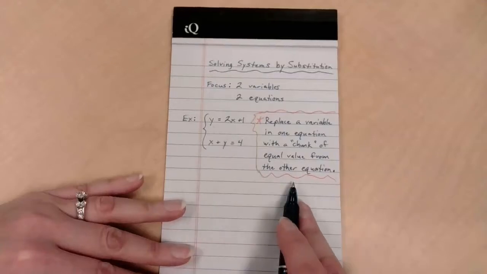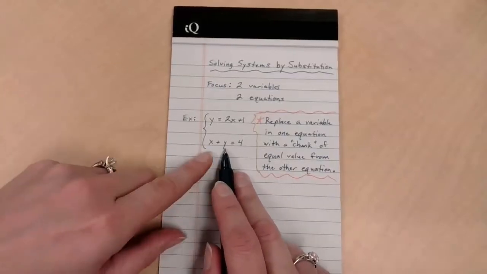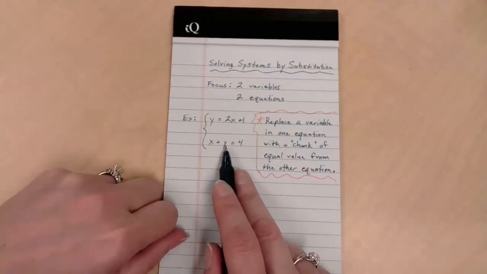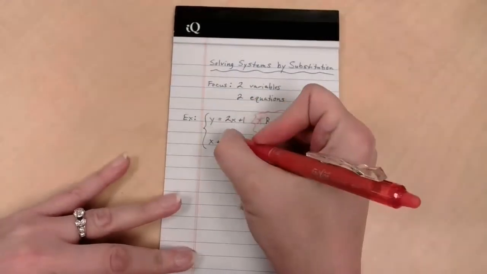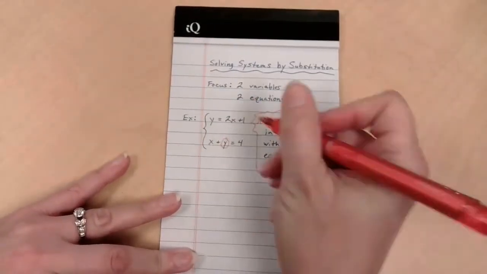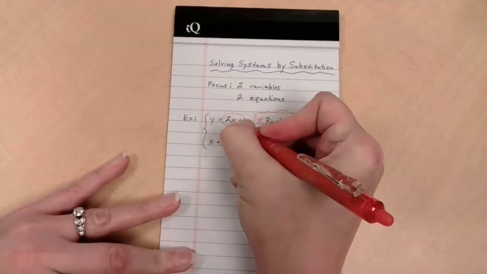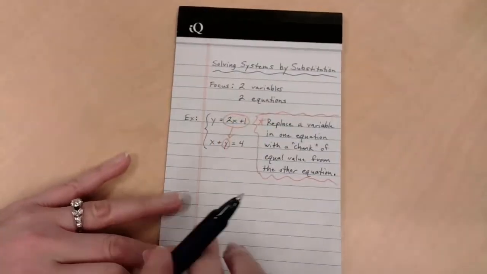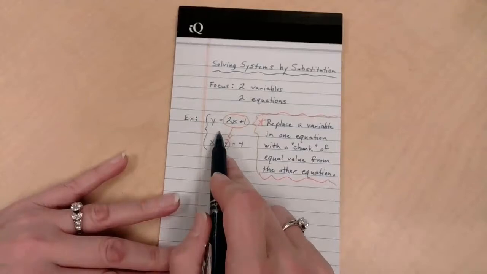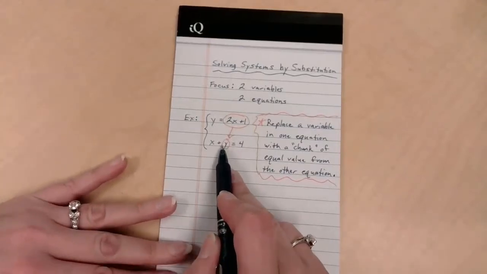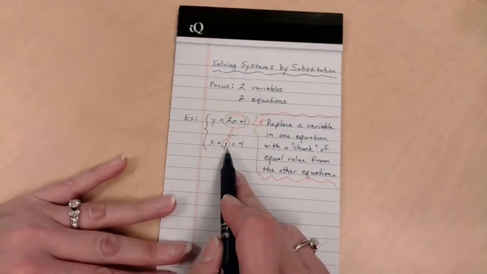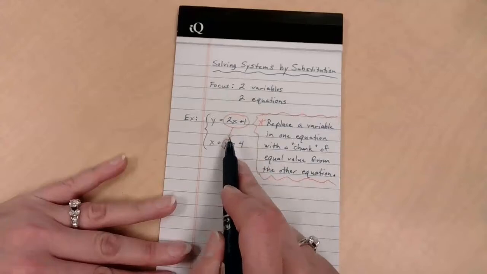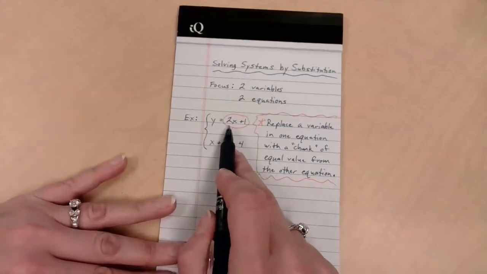So if I go to the other equation and I find the y and say, all right, what happens if I substitute? What happens if I replace this variable right here with this chunk right here? That's going to go there. So this equals y. I am replacing this y, this variable, with the chunk from the other equation that is of equal value.